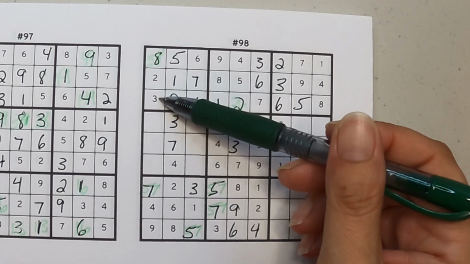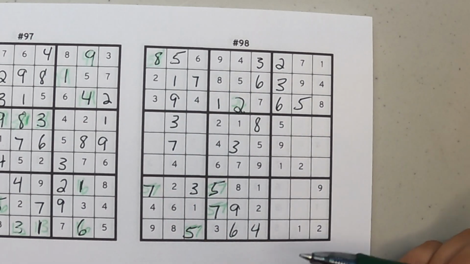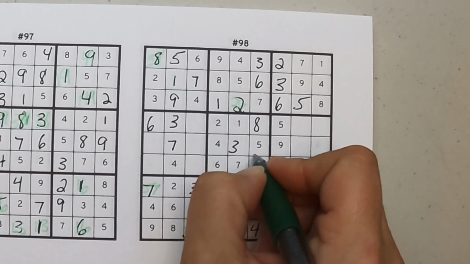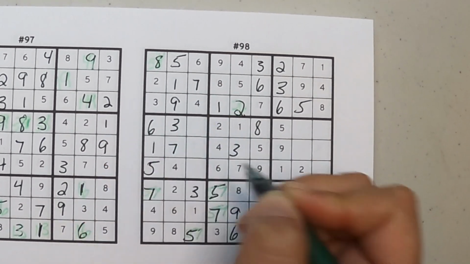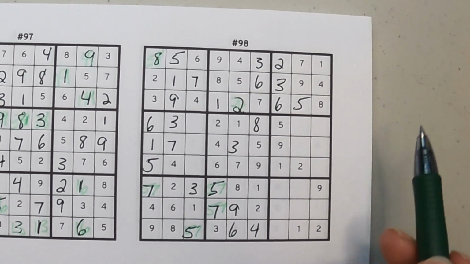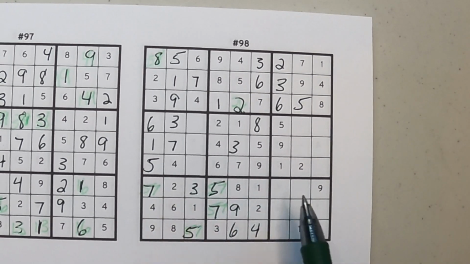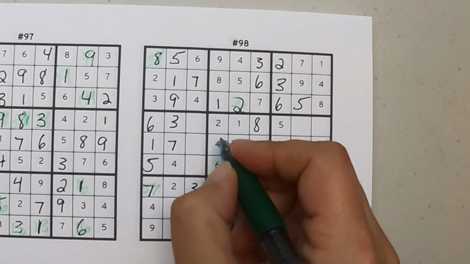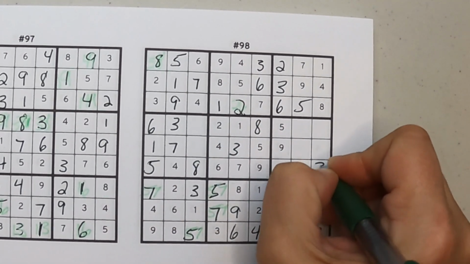For this column, we're missing 1, 5, and 6. We've got 1 and 5 here, so this is our 6. 5 here, so 1, 5. For this row now, we're missing 3 and 8. We've got a 3 here, so 8, 3.